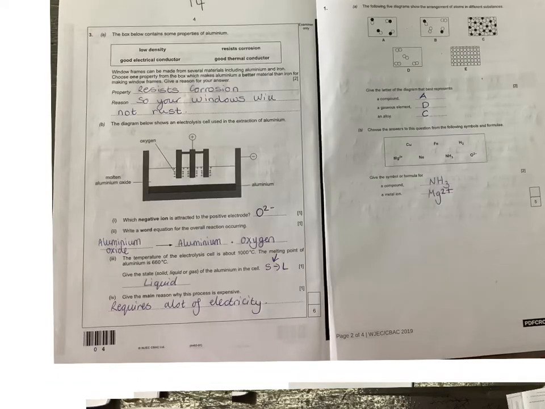So another aluminium question. The first question, window frames made from several materials including aluminium and iron. Choose one property from the box which makes aluminium a better material than iron for making window frames. Give a reason for your answer. Resists corrosion, so your windows will not rust. Then again, another electrolysis question of aluminium.